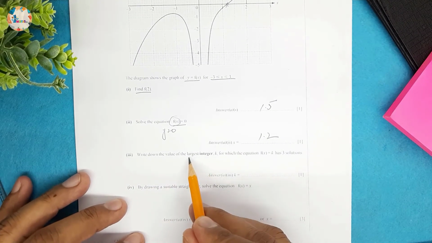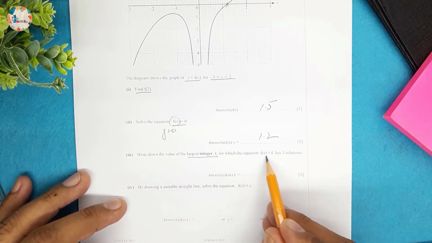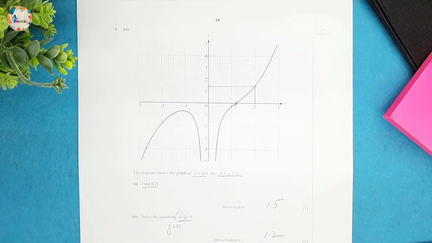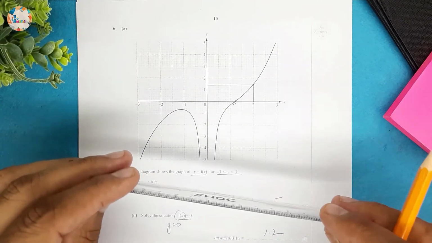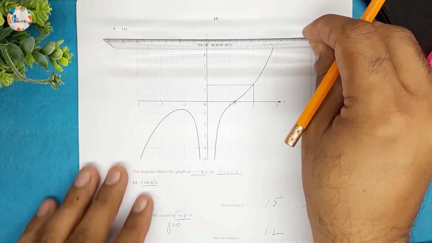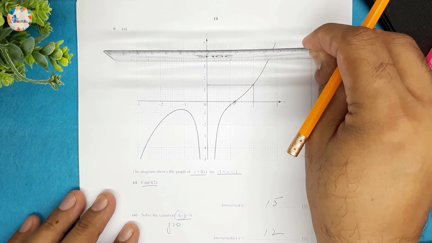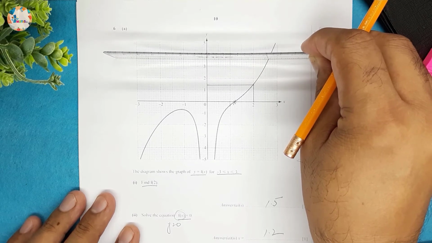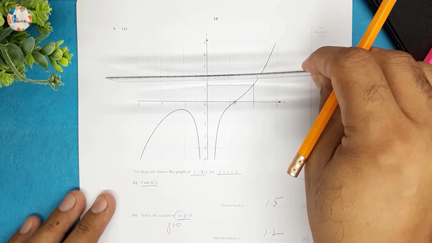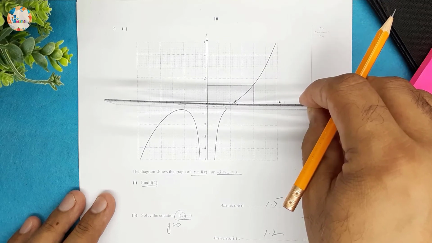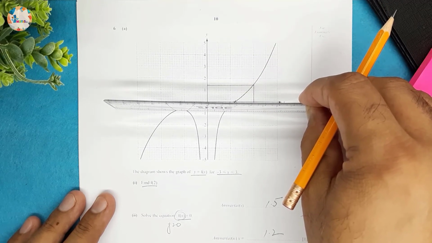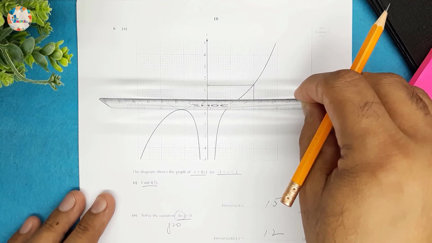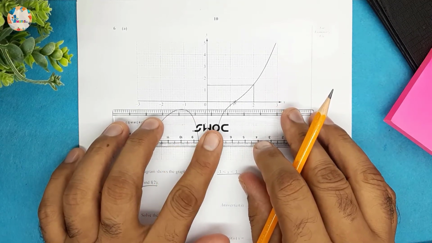Then part number 3. Write down the value of the largest integer k for which the equation f of x is equal to k has 3 solutions. So we will be checking from here, like for example, from this position, this will be 1 solution, this will be intersecting. If we draw a line over here, it will be intersecting the graph at 1 point, and if we reduce this one up to this one, there will be 2 solutions at this point, and lesser than this it will be 3 solutions. So it should be over here at this maximum level.